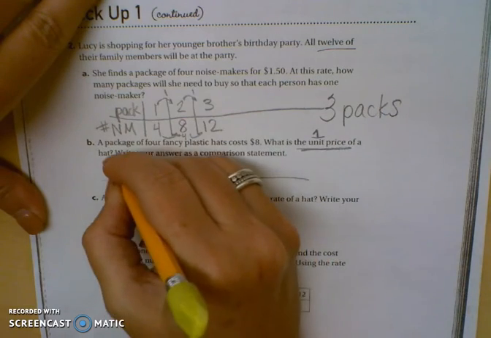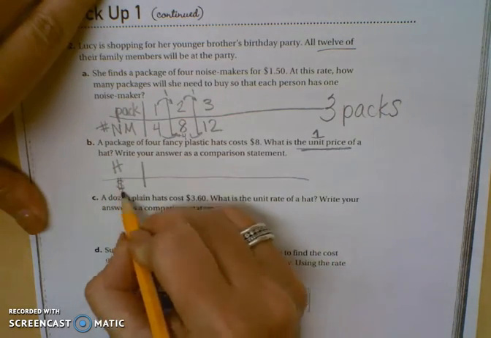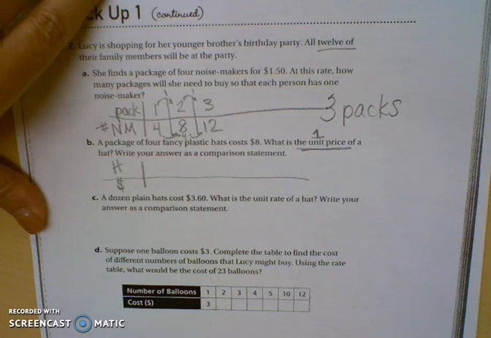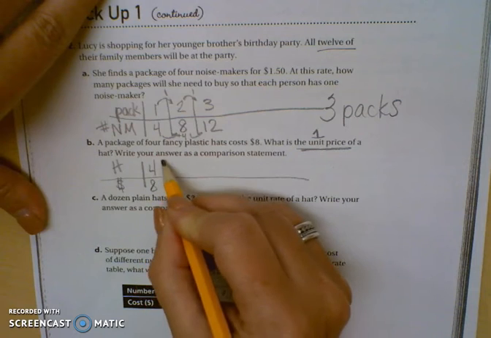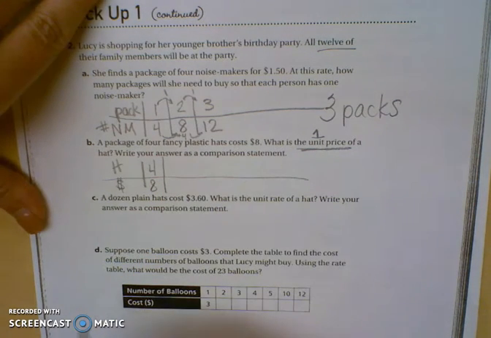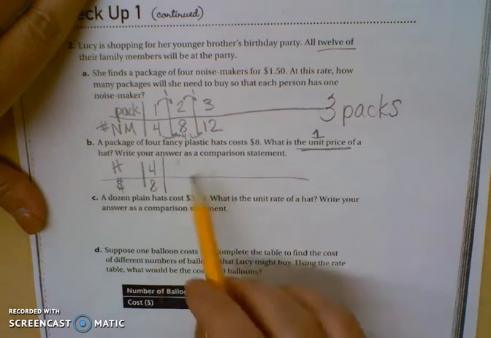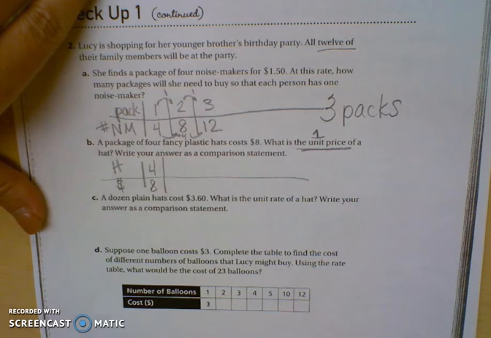So for my table, I'm going to use an H for hats and a $ sign for money. In my table, I know that 4 hats cost $8. I want to know how much 1 hat costs. So I'm just scaling down again like we did on the front, scaling down until I have 1 hat. I have 2 even numbers, so I'm going to use my cutting in half strategy again.